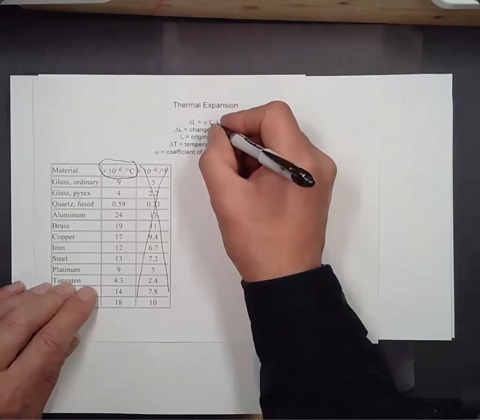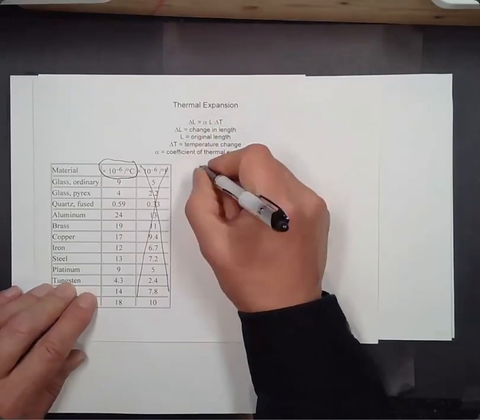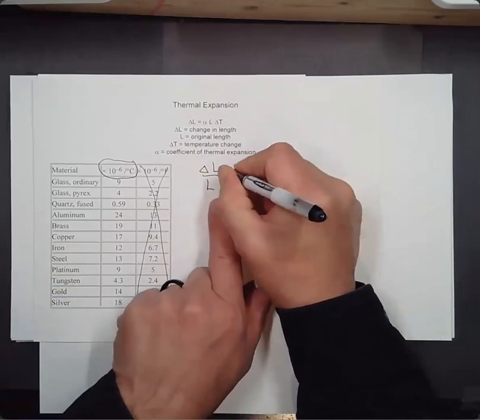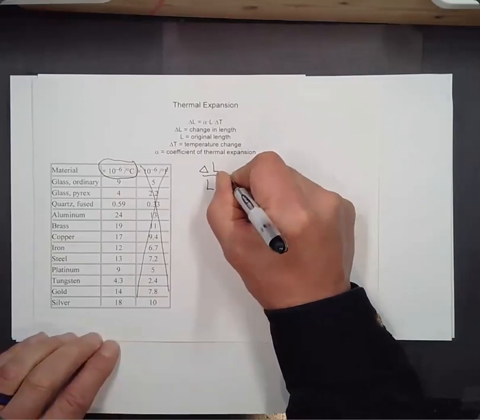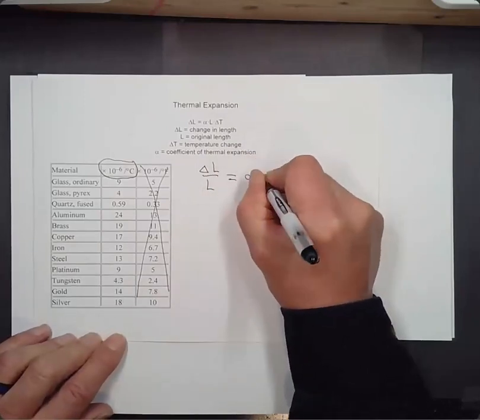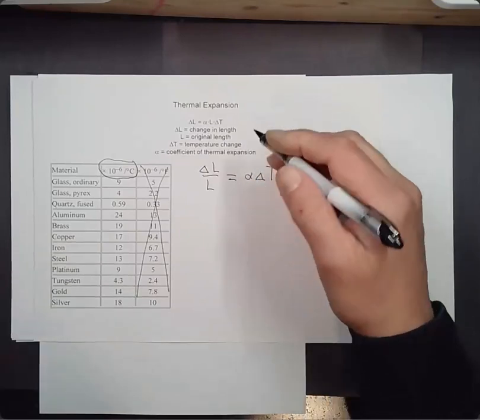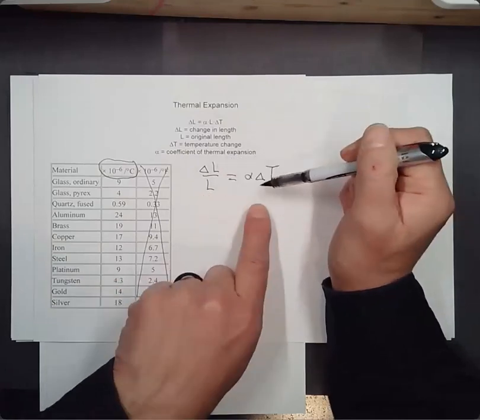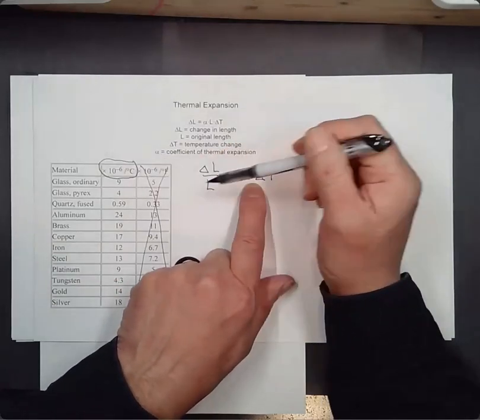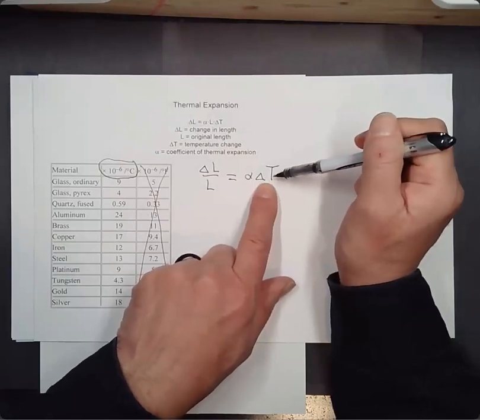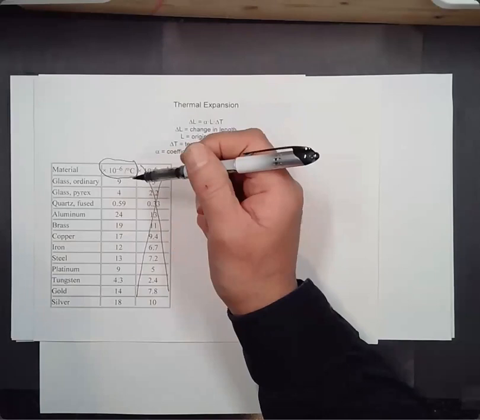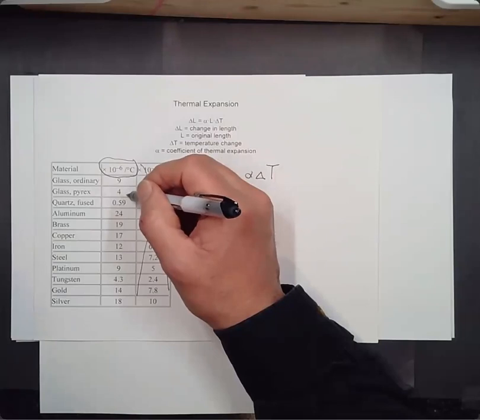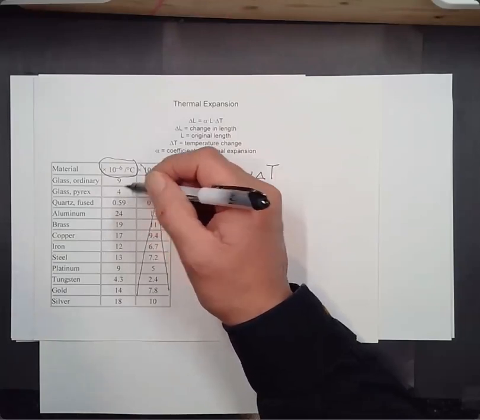By the way, we can change this formula so we have delta L over L. This would be a fractional increase in length, and that'll equal alpha delta T. Okay. So that way you'd have the fractional change in length, and then you'd be taking the coefficient of thermal expansion and multiplying it by a delta T. I'm not sure just where I happen to get these three, but it starts with ordinary glass, then goes to Pyrex, and then goes to fused quartz.